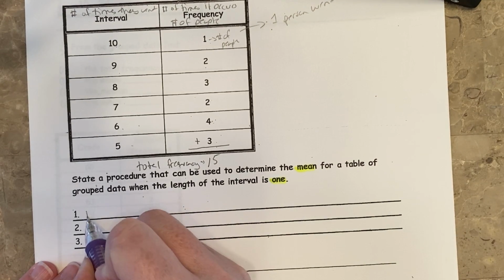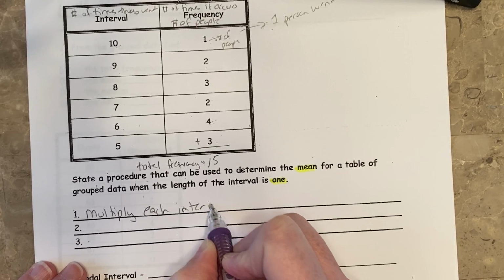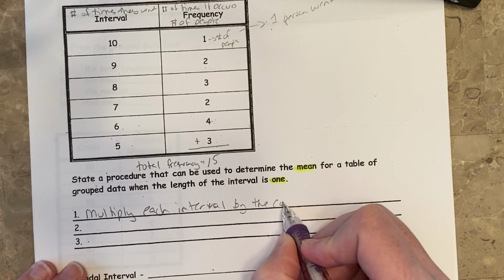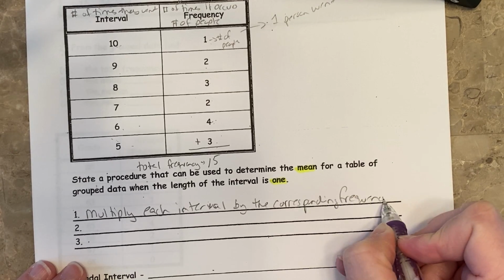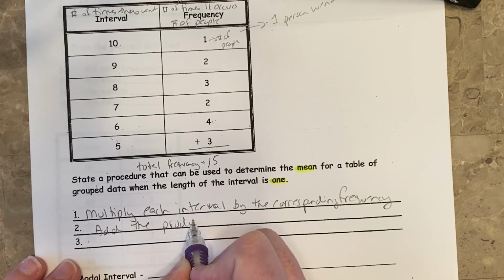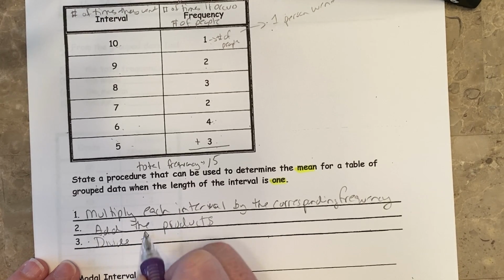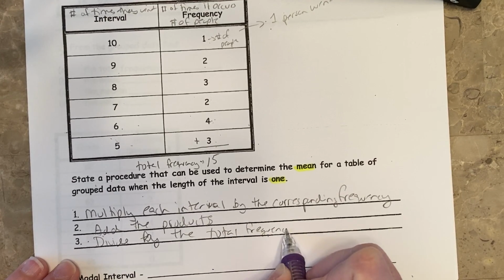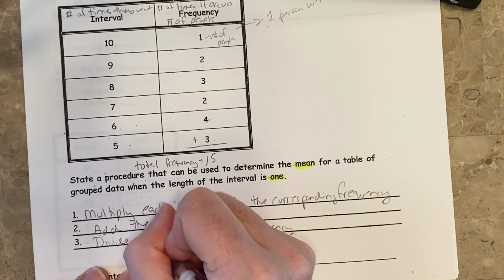And here are your notes. You're going to multiply each interval, so it's these numbers here, by the corresponding frequency. Then we're going to add the products. Remember, products just means what you multiply. And then we're going to divide by the total frequency. Okay? Divide by the total frequency.